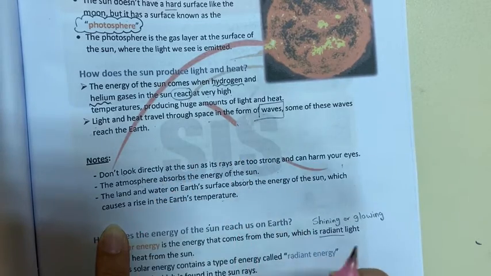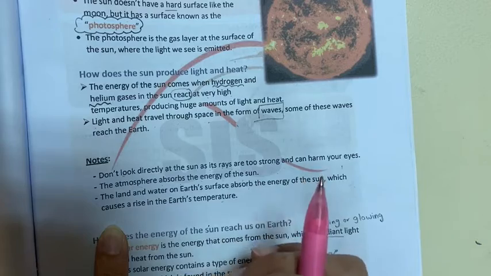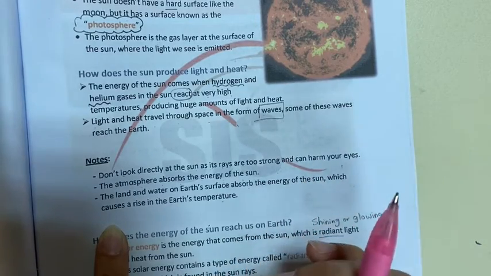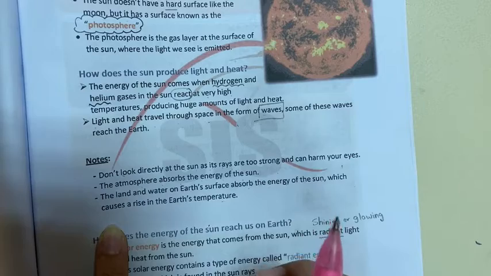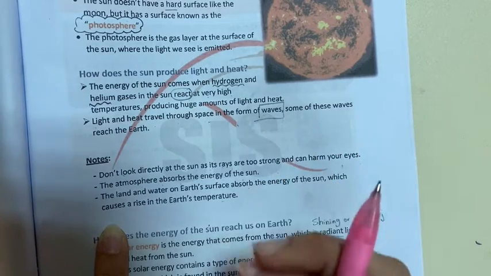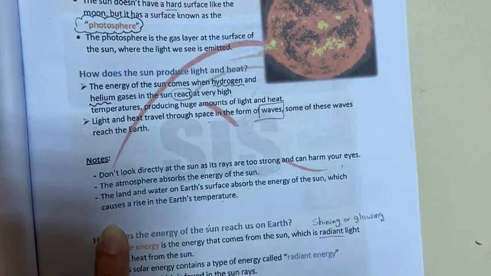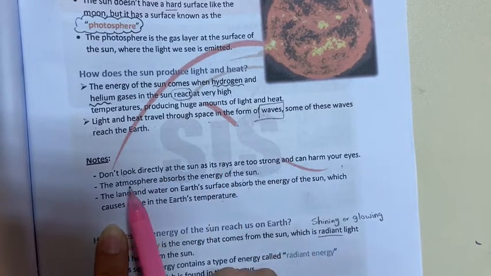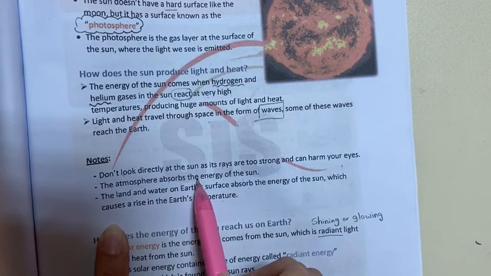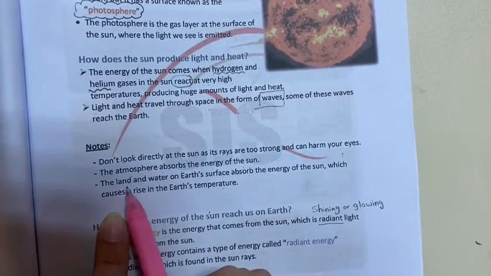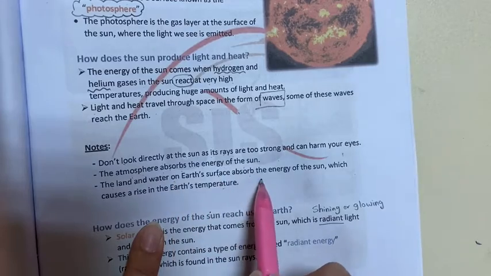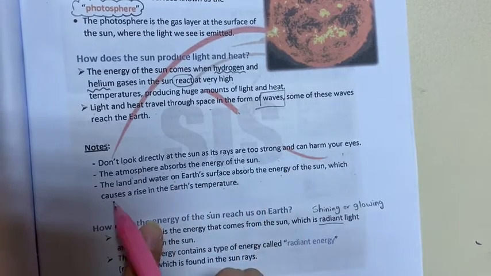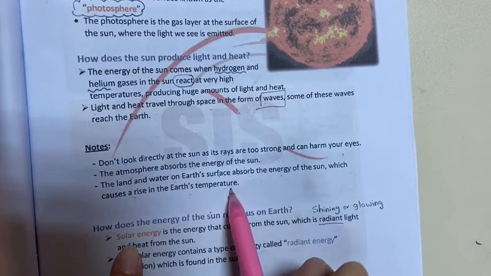You have to wear special glasses or medical sunglasses if you are looking at the sun or exposed to sunlight for a long time. The land and water on Earth's surface absorb the energy of the sun, which causes a rise in Earth's temperature.